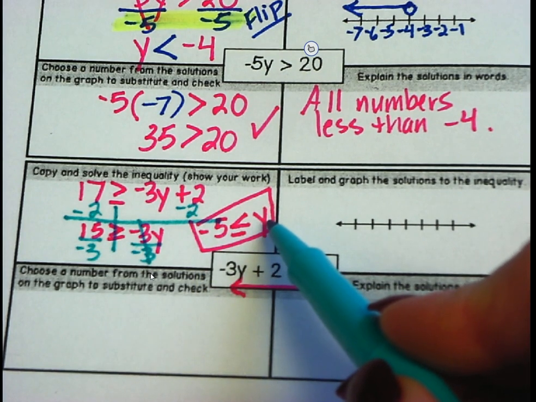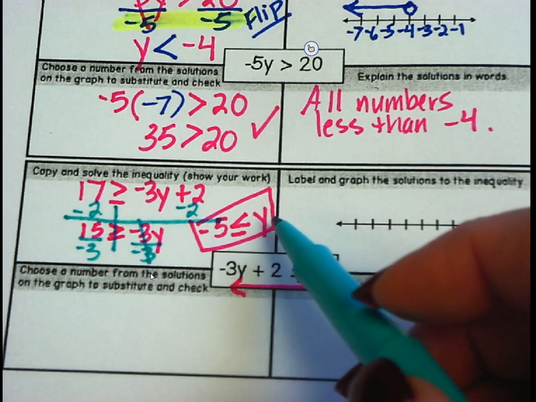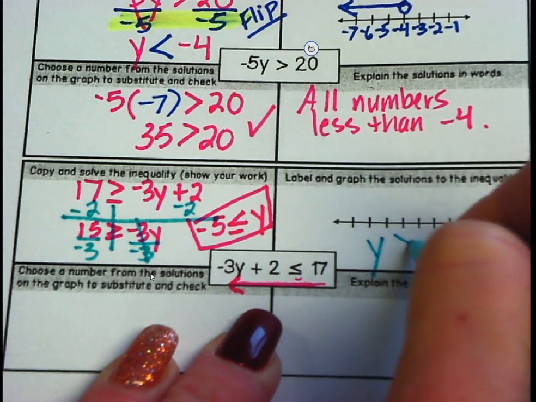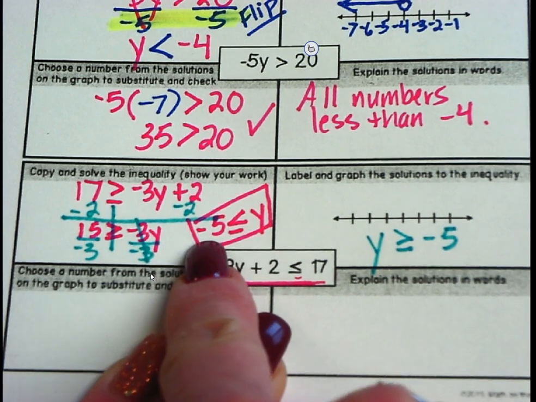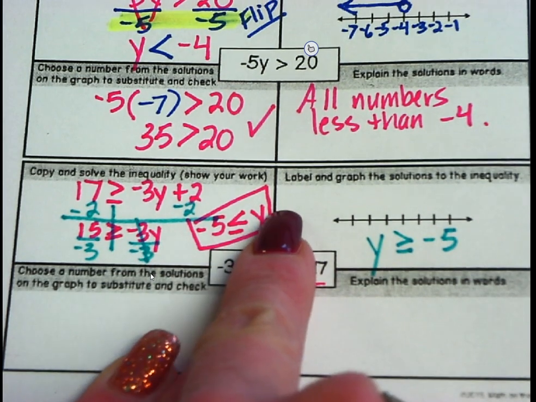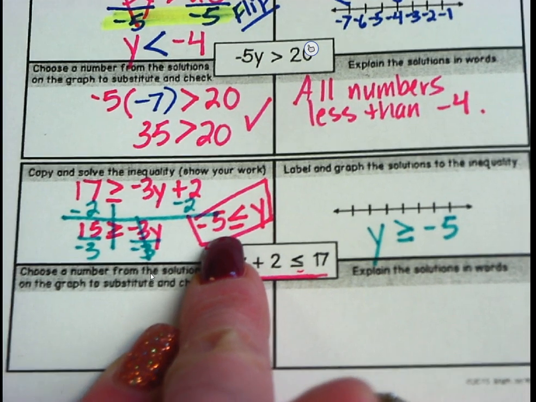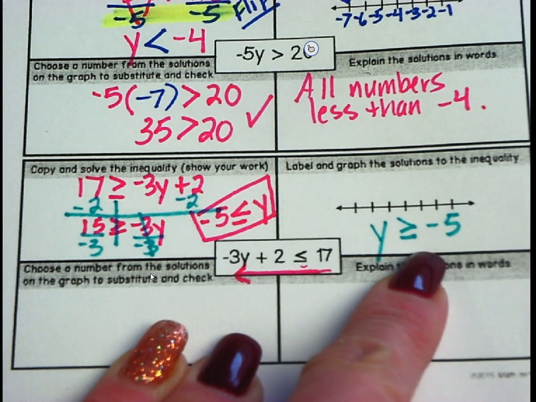So think about reading from right to left. We're looking at the relationship between y and all of the other numbers. You want to have y first so you can graph it. So I'm going to rewrite this as y is greater than or equal to negative 5. See what I did? I just rewrote this. The relationship's still the same, because if negative 5 is less than or equal to y, that means y is greater than or equal to negative 5.